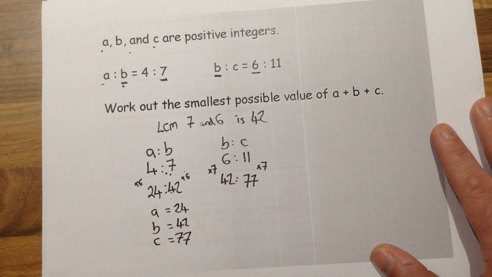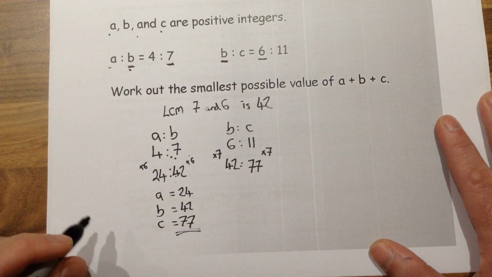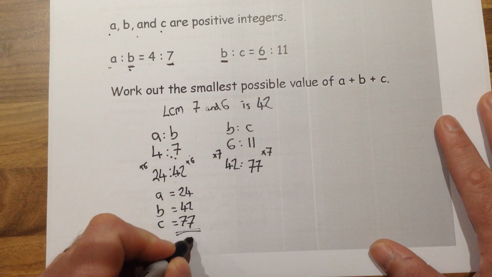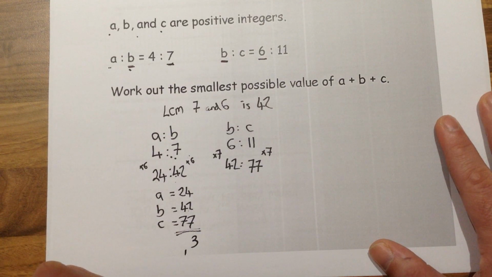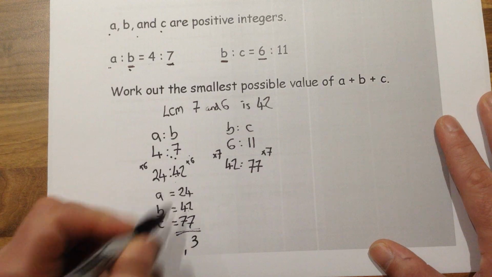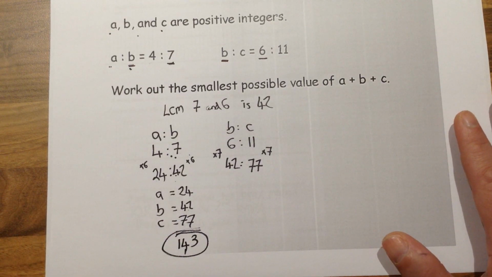Because the question said to add these three together, to find the smallest value when we add them together, we just add these three. We get 7, 9, 13, 7, 11, 13, 14. The smallest value we've got here is 143.